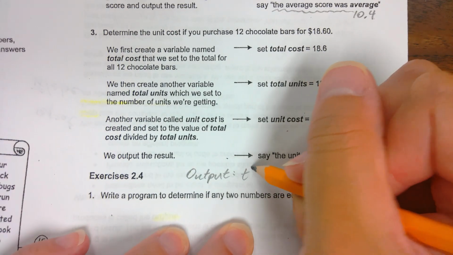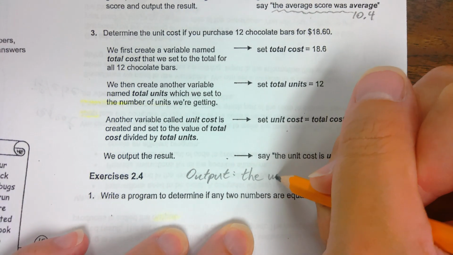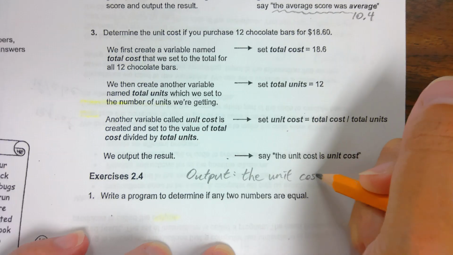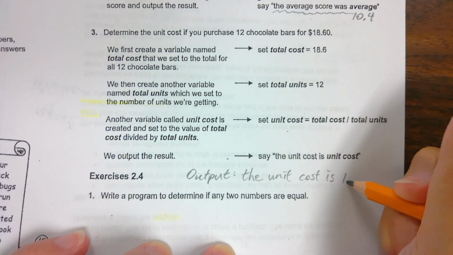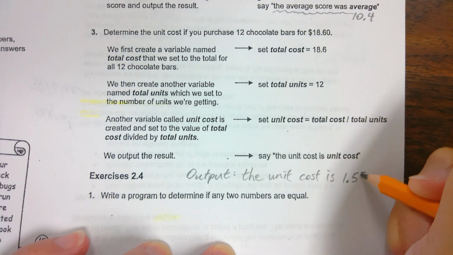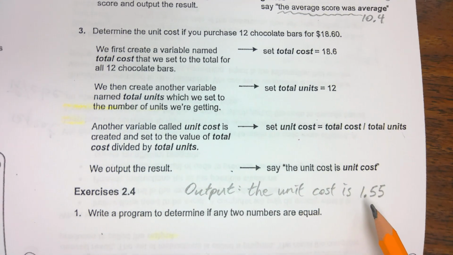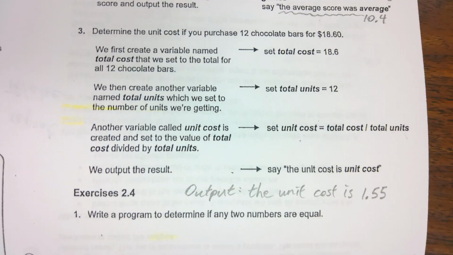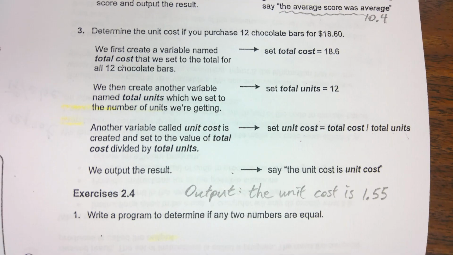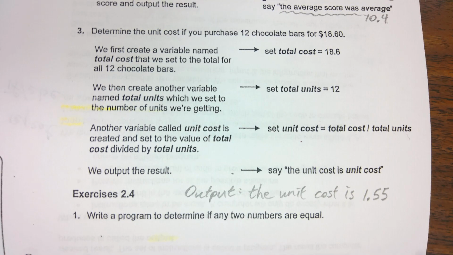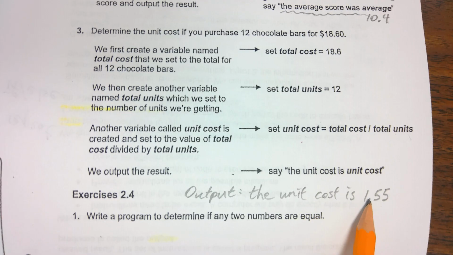Right. The unit cost is $1.55. Do I need the dollar sign here? No, good job. Probably the only time where you're not going to lose marks with the unit.